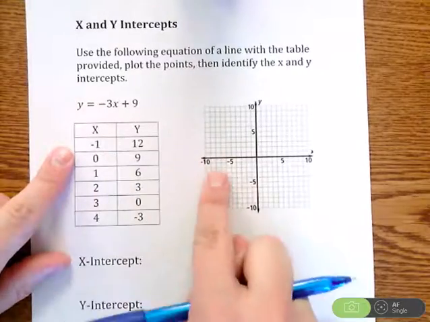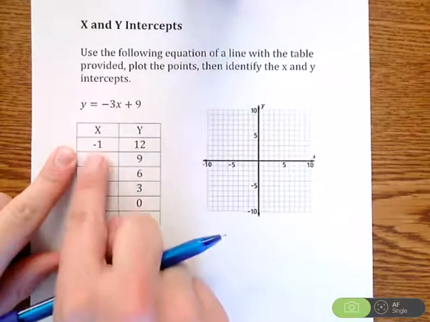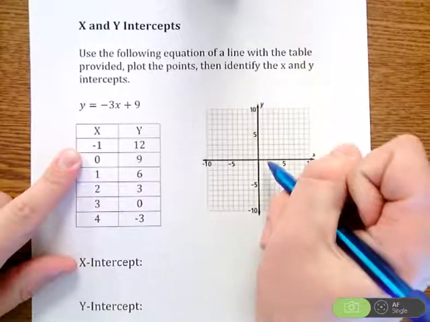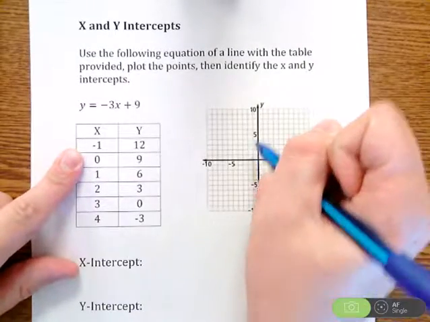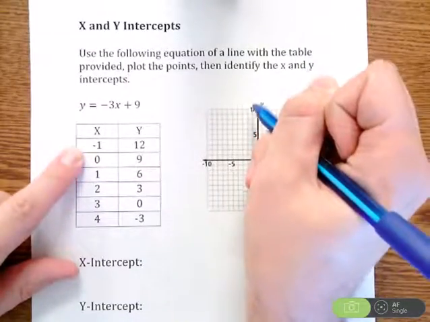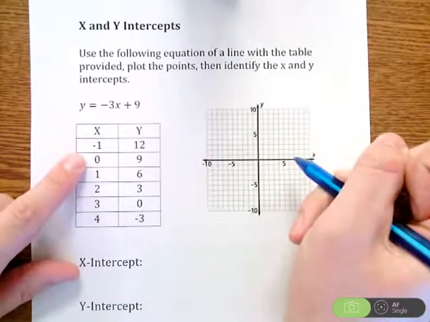This first point, if you look at my graph, goes from 10 to negative 10. I have negative 1, 12, which would be to the left 1. That's x is negative 1. But y is 12, which is off the graph. I don't need to graph that. I'm just going to graph the ones that show up on here.